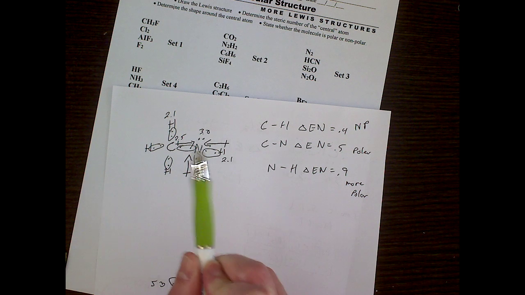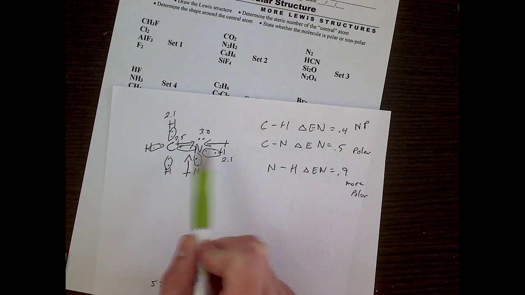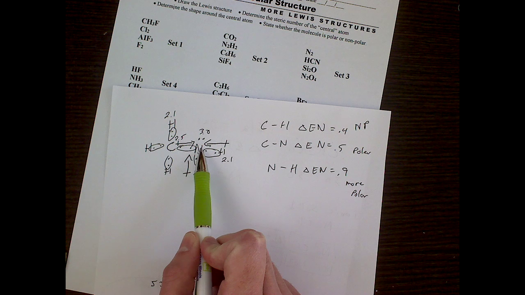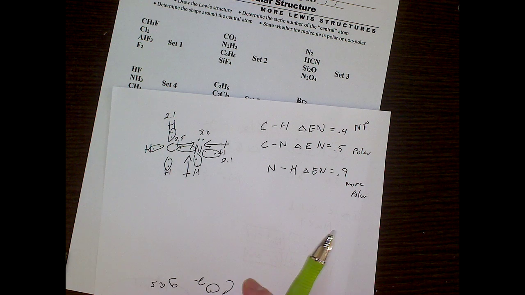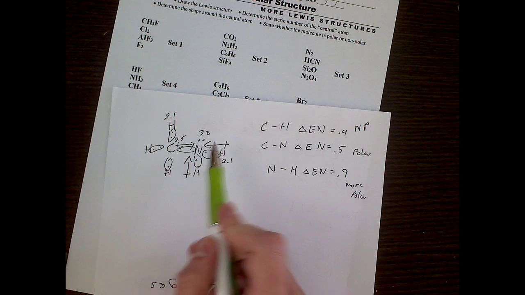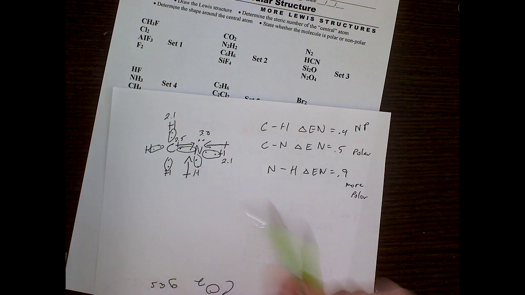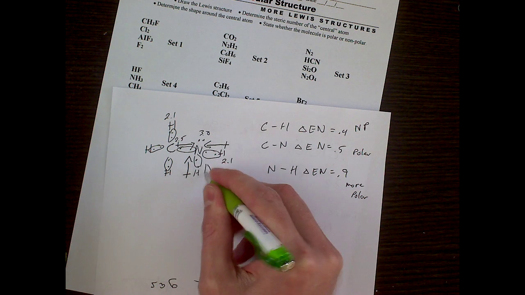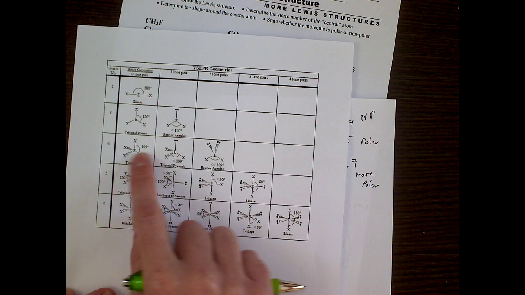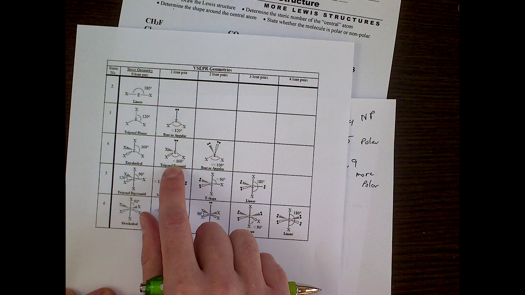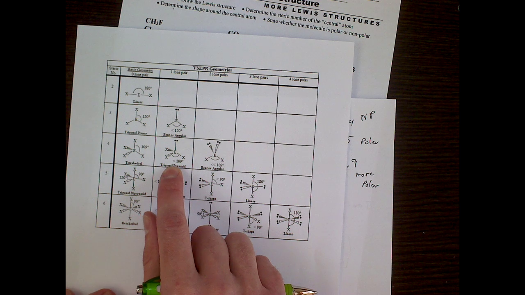Well, this molecule actually has 2 different shapes. One where this is the central atom and one where the carbon is the central atom. All right, so let's see what its shape is around the nitrogen. I'm looking at steric number 4, and if I go over here, I've got one lone pair, so it's going to match up with this trigonal pyramid shape.